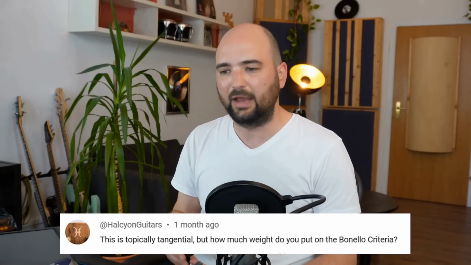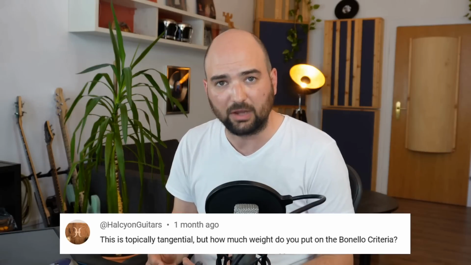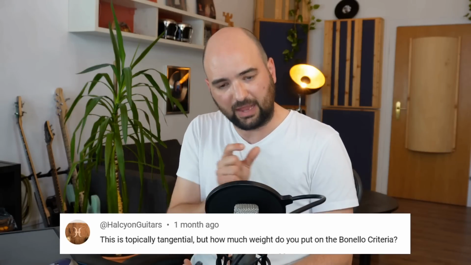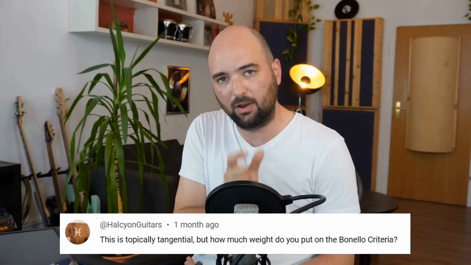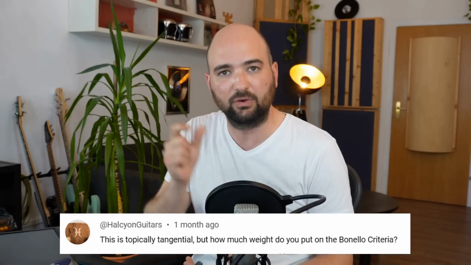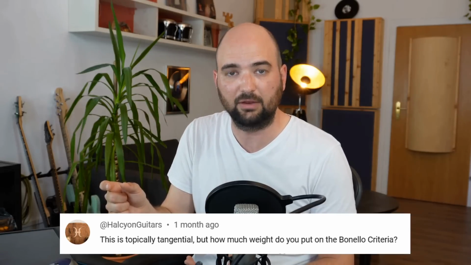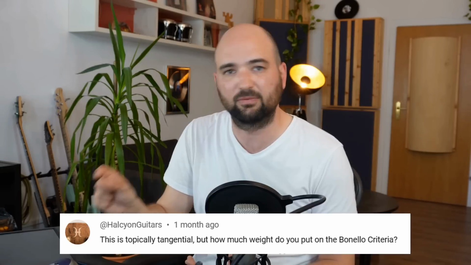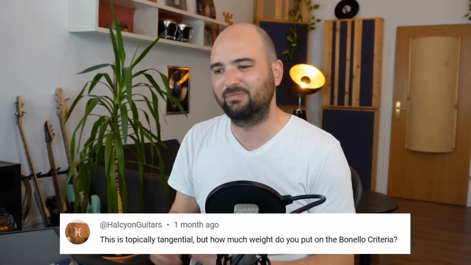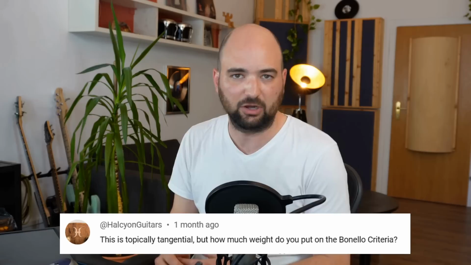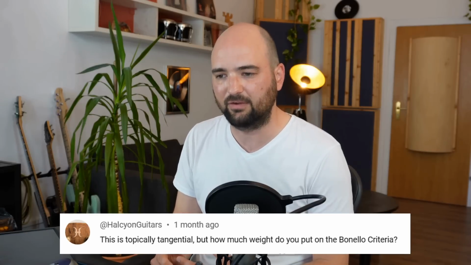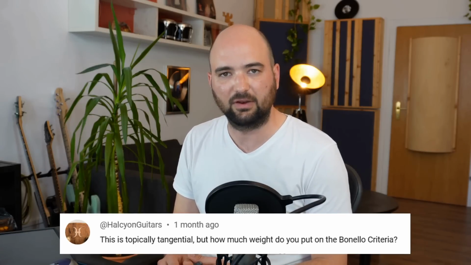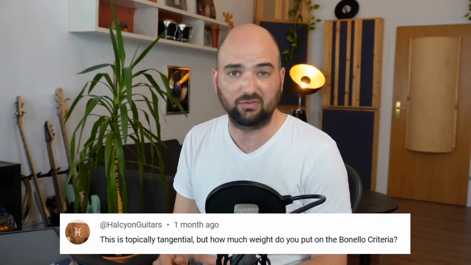But I don't linger on it too much, because it is just that one small step, and there are a lot of other steps that follow that also need to be done correctly in order to get the low end right. So if that one first step isn't perfect, that doesn't mean that all the other steps won't work. Yeah? So how much weight do I put on it? Not that much. It's interesting enough as a kind of exercise, but it's definitely not something that you should spend most of your time on.